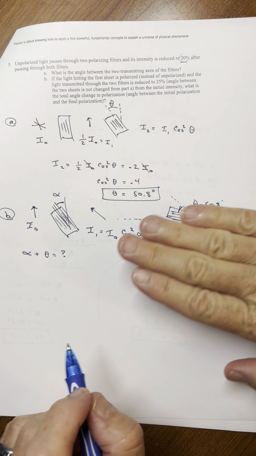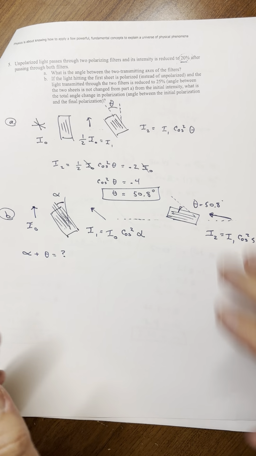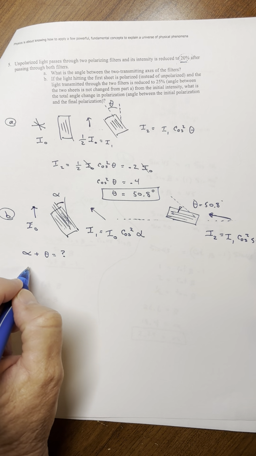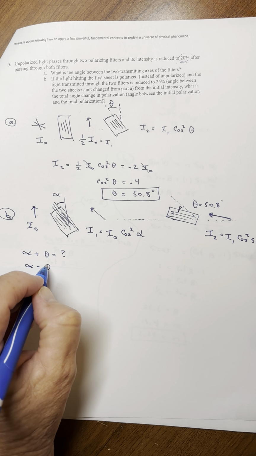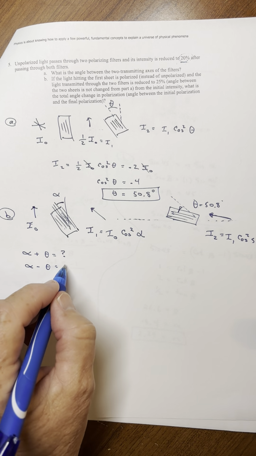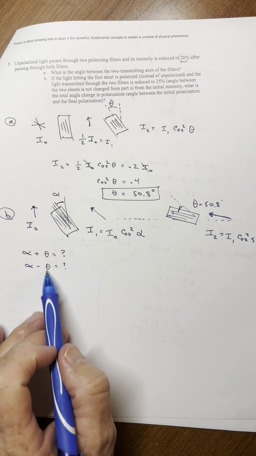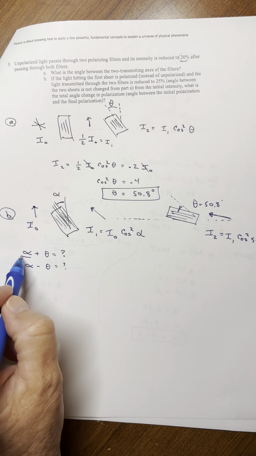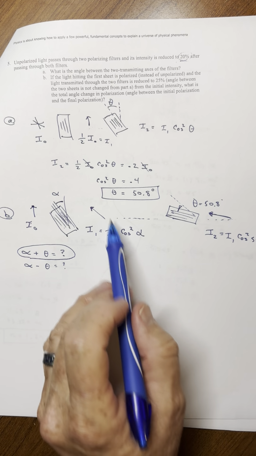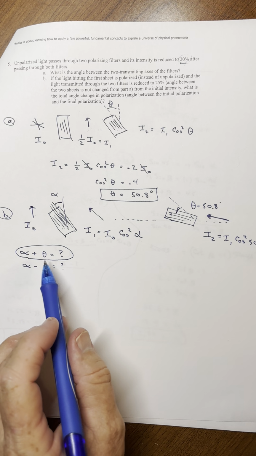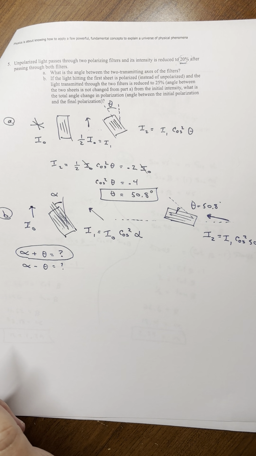Although I guess technically it could have been theta the other way, so it could be the difference between them. So it could be alpha minus theta. So maybe we'll do both of those. But I won't worry about both of them. If you get this, that's kind of the focus, is to realize all these angles involved and that the total polarization is the sum of these two.